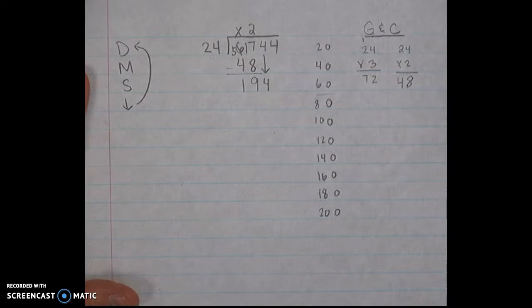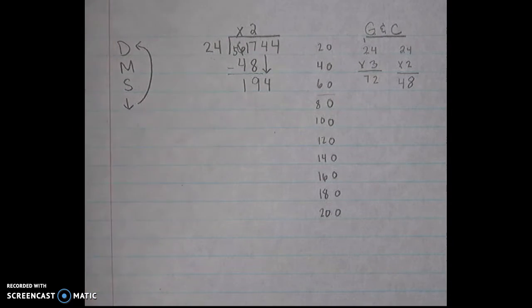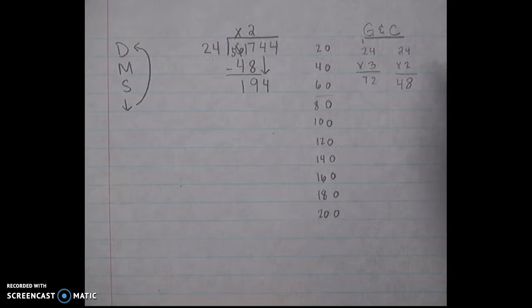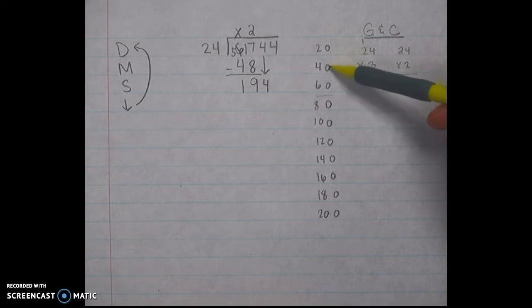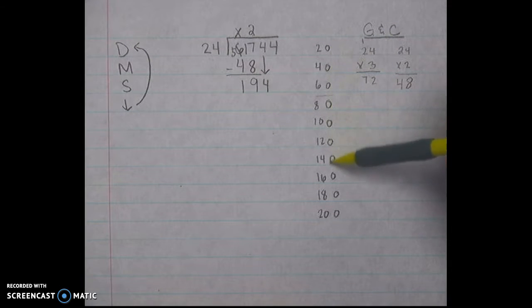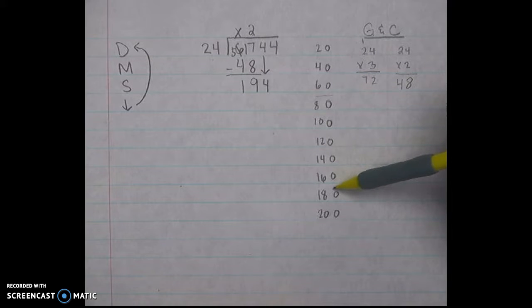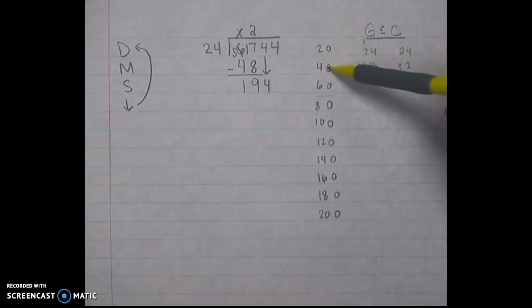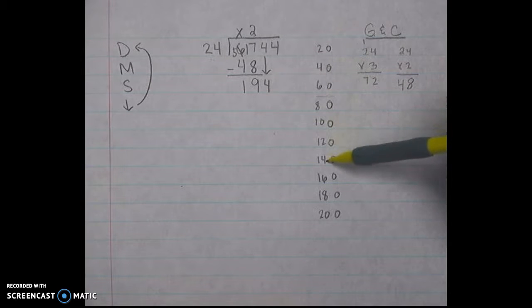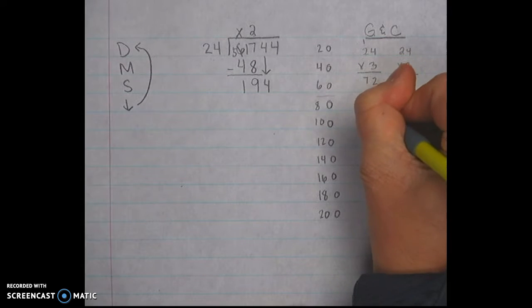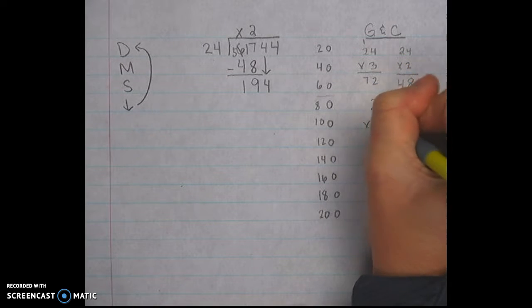Okay, so I'm now back to dividing. I need to ask myself, does 24 go into 194? The answer is yes. Let's see where a good place to guess and check would be. Wow, that's a pretty large number, so that gets me to about here, which would be 1, 2, 3, 4, 5, 6, 7, 8, 9. So let's try 24 times 9.